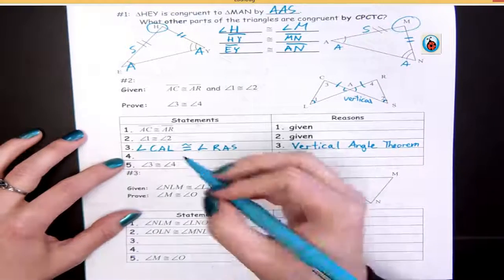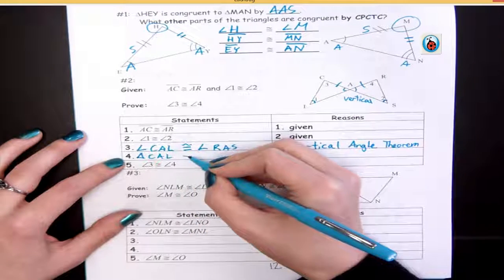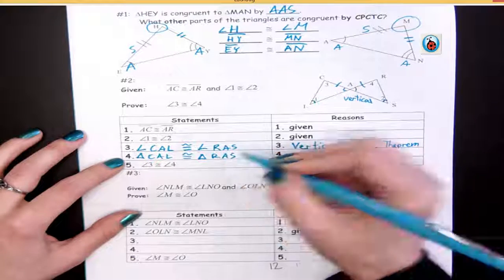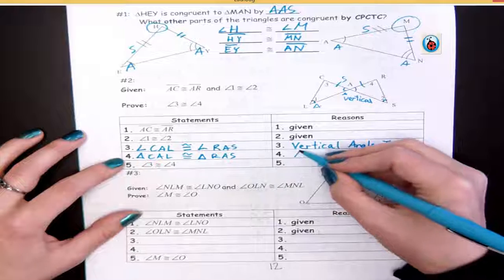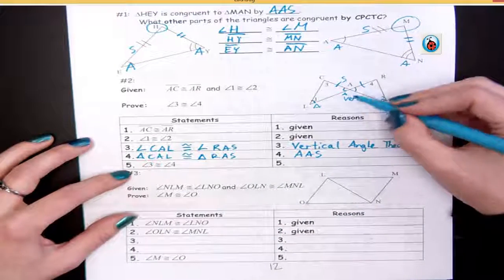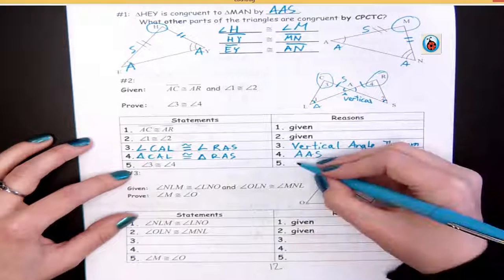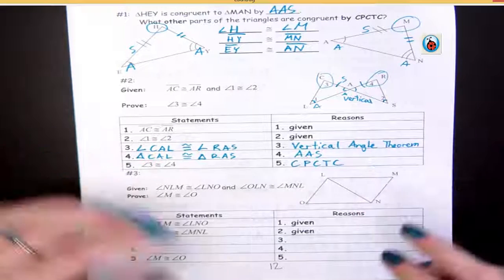And then I can prove that the triangles are congruent by my angle, angle, side. And then the last reason, if the triangles are congruent, I know these third angles must equal each other by the congruent parts of congruent triangles are congruent.